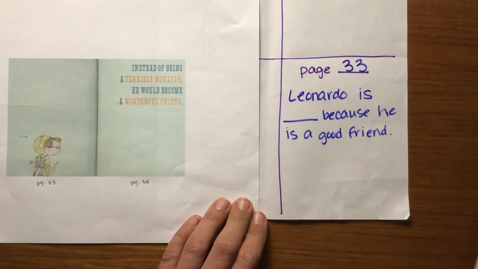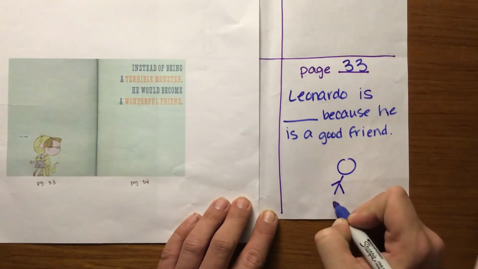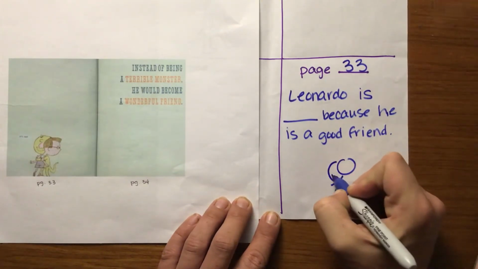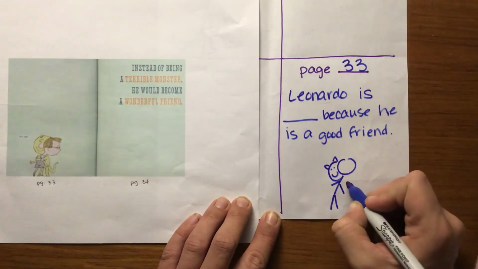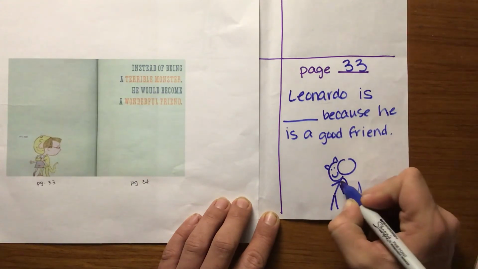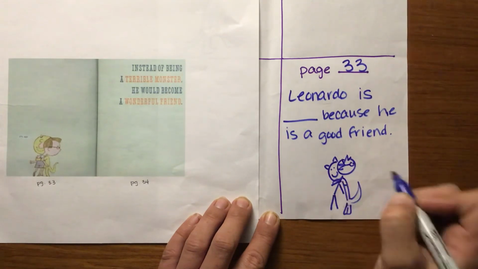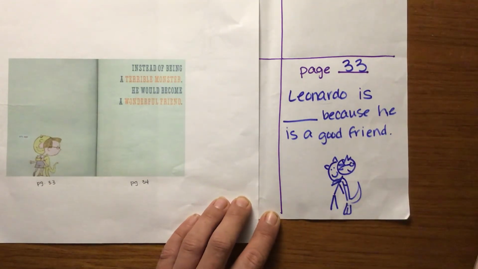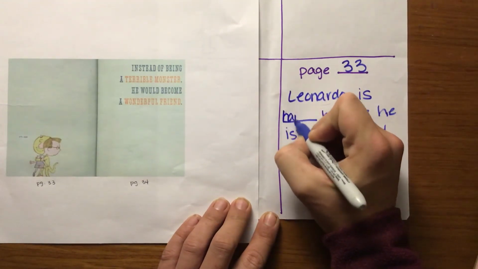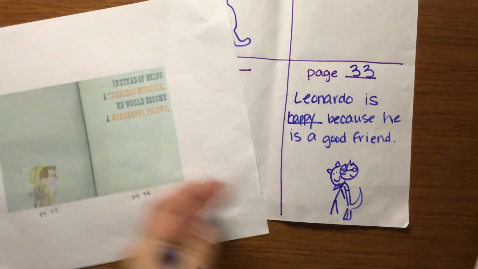We said that he's smiling and he's hugging. So I'm going to draw the two of them hugging. Sam doesn't look like he's hugging back quite yet, but that's okay. We'll draw Leo giving him a hug. Like I said, I'm not the world's best artist, but it's okay. So we said that he feels happy, so that's what I'm going to write in the blank. Leonardo is happy because he is a good friend.